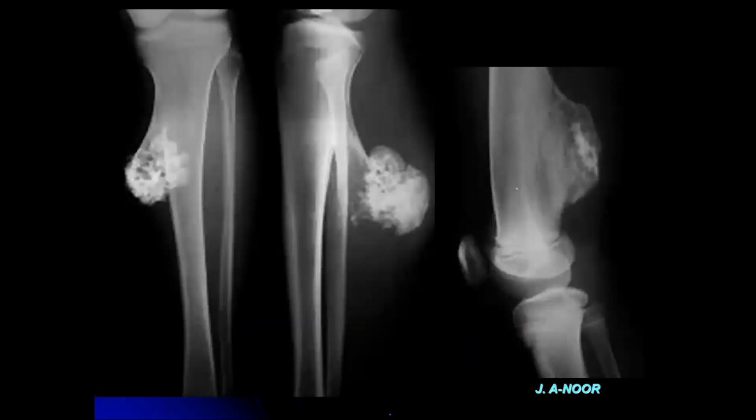Plate. Usually they grow along the pull of muscles, along the line of pull. And you see that the medullary cavity of an osteochondroma is in continuity with the medullary cavity of the main or the mother shaft.